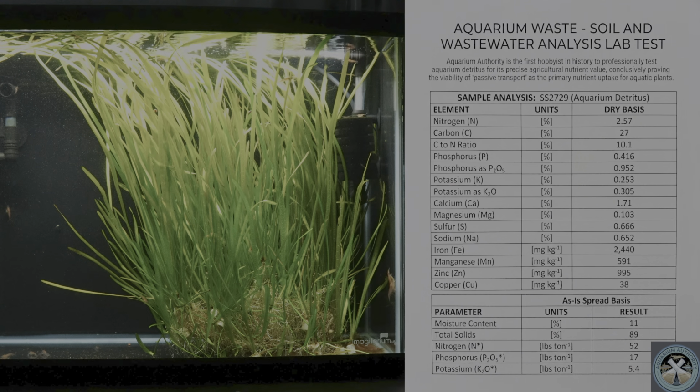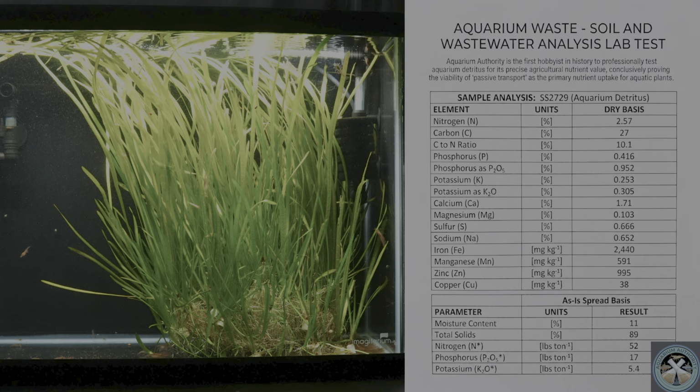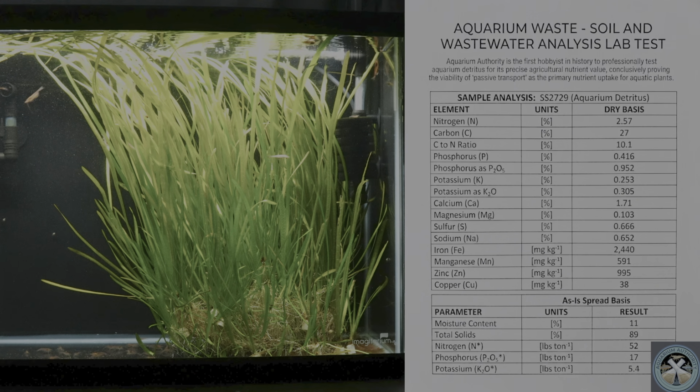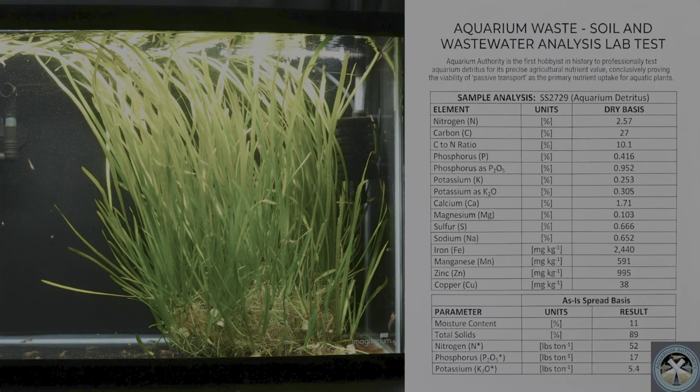So it allows you to compare this detritus to other fertilizers like store-bought dry pellets and things like that, things you would find at both the local fish store and the local home improvement store. It allows you to compare them on a level playing field. Now, that's a common way that soil or wastewater would be analyzed by one of these soil and wastewater analysis labs. These are agricultural test facilities that specialize in figuring out the best way to grow plants.